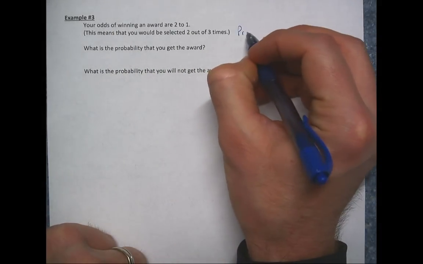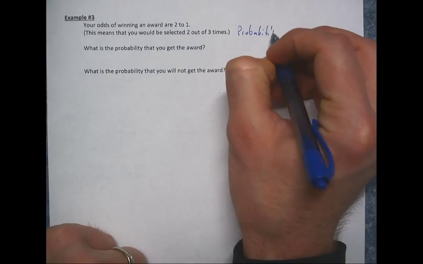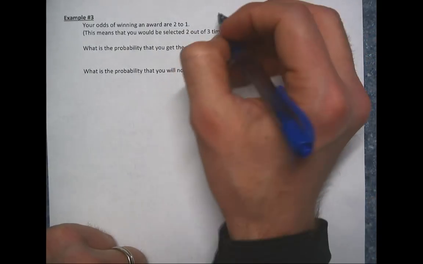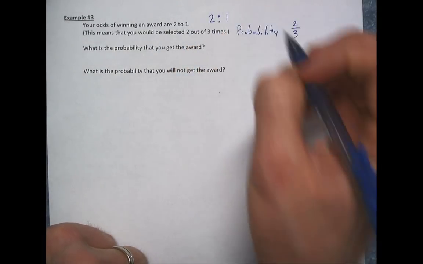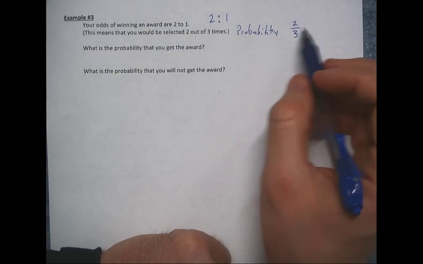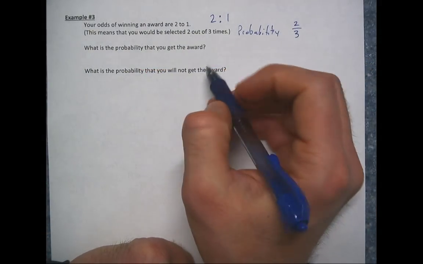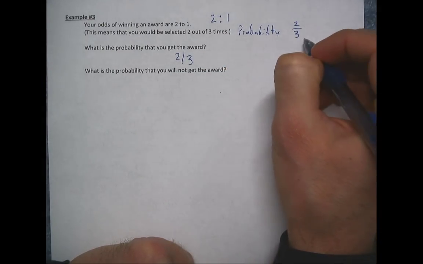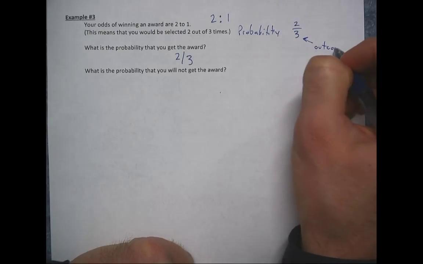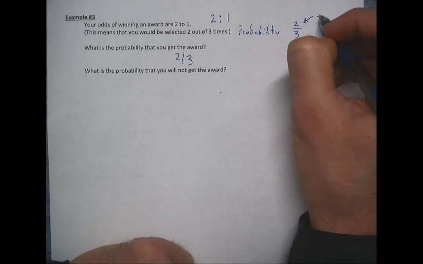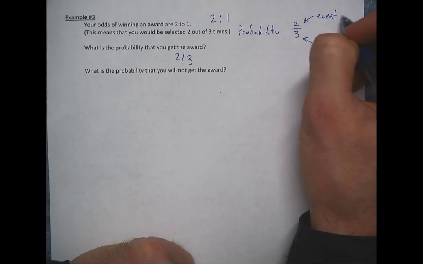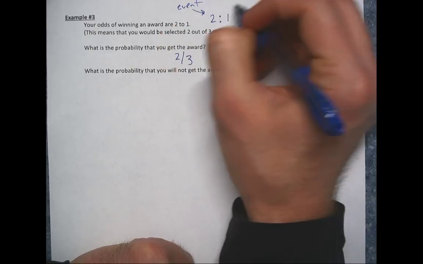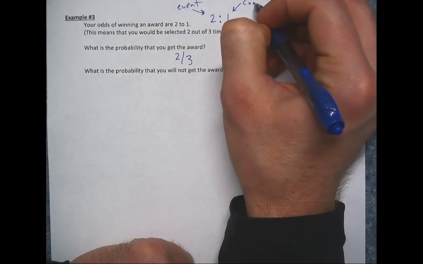So your probability is 2 out of 3, but your odds are 2 to 1. So when we're looking at the probability, we already just answered this question. What's the probability that you get the award? 2 out of 3. So this compares, like we said on the front, your outcomes to your event. Odds compare your event to its complement.